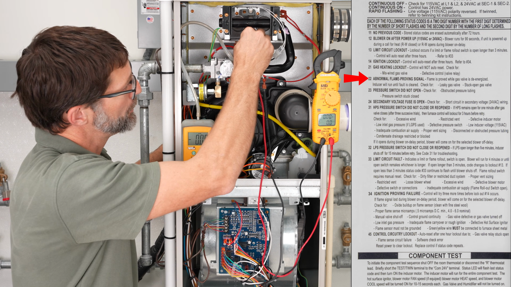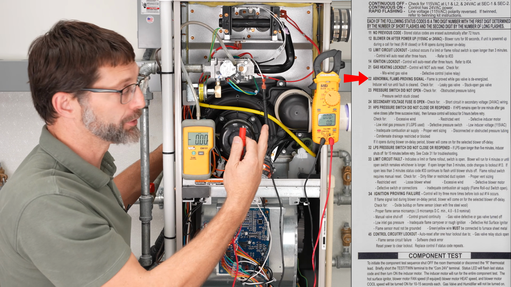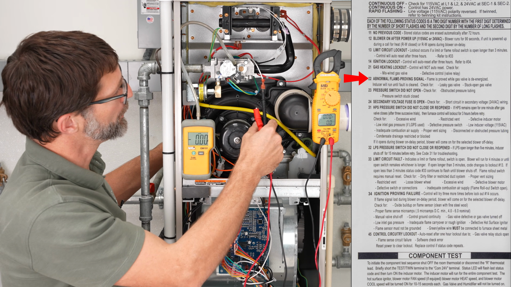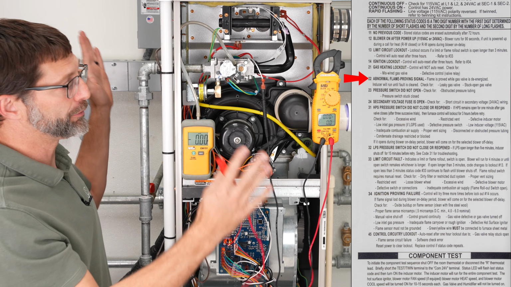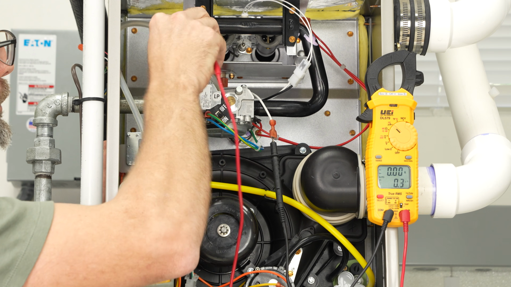But I just want to show you this furnace is always monitoring for a flame rectification signal to see if there's a flame even without a call for heat. So I'm just going to put this right here.